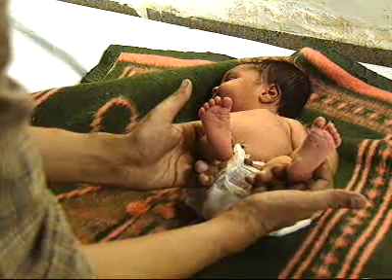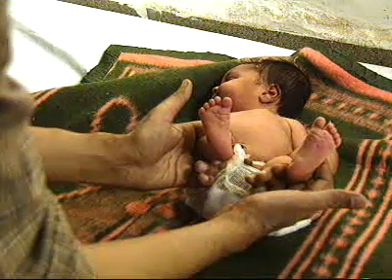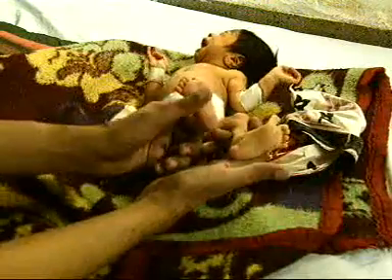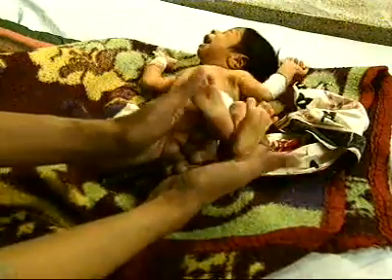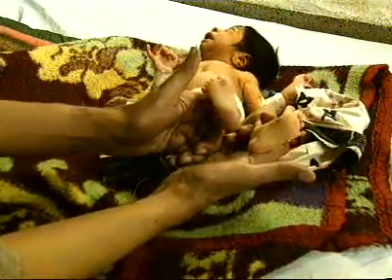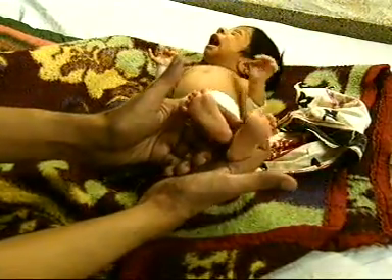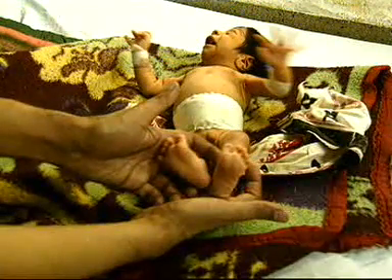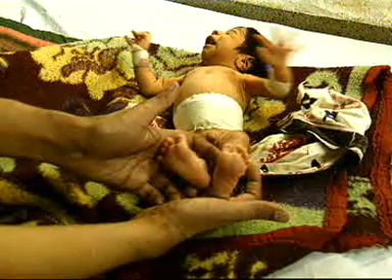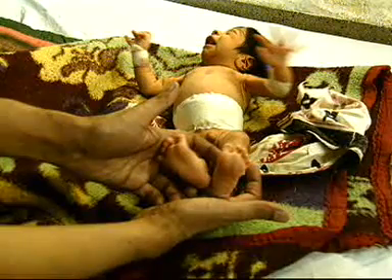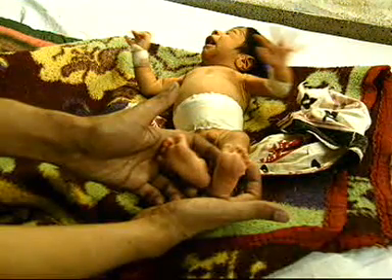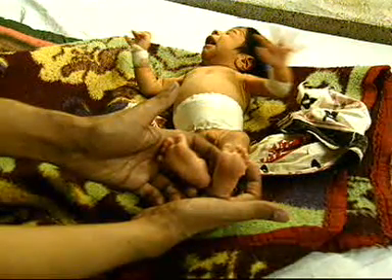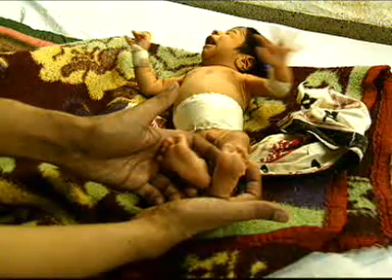This young infant does not have yellow palms and soles. This young infant has yellow palms and soles. This completes the assessment of a young infant for possible bacterial infection and for severe jaundice.